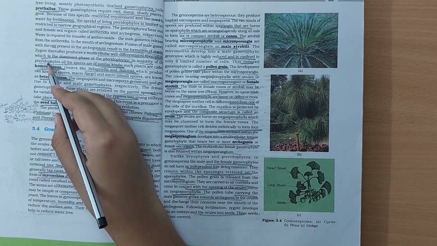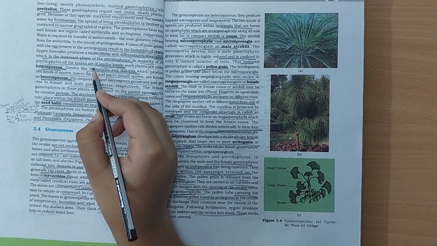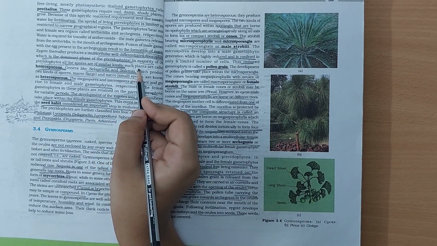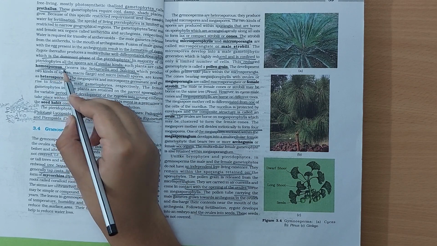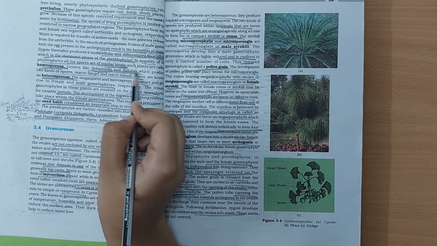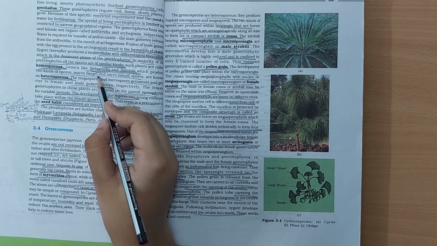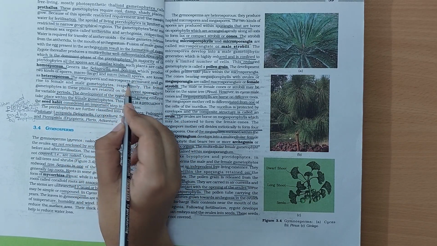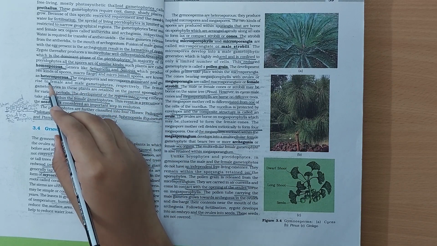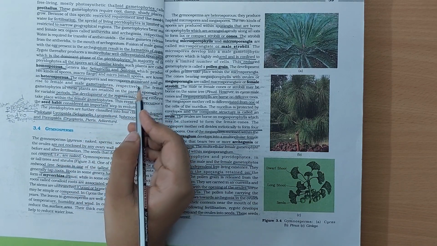In the majority of pteridophytes, all the spores are of similar kinds. Such plants are called homosporous. Genera like Selaginella and Salvinia, which produce two kinds of spores, macro (large) and micro (small) spores, are known as heterosporous. The megaspores and microspores germinate and give rise to female and male gametophyte respectively.